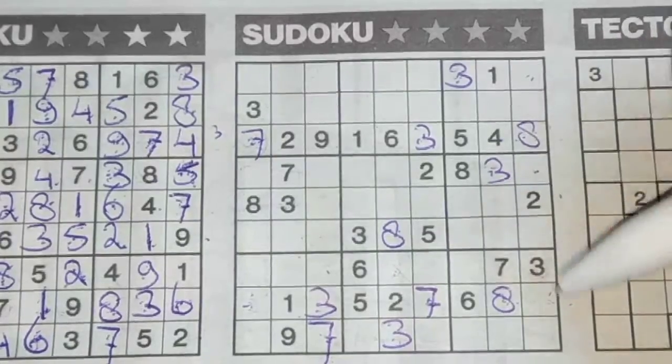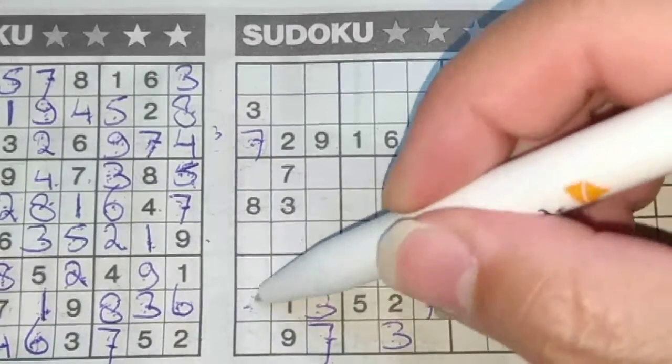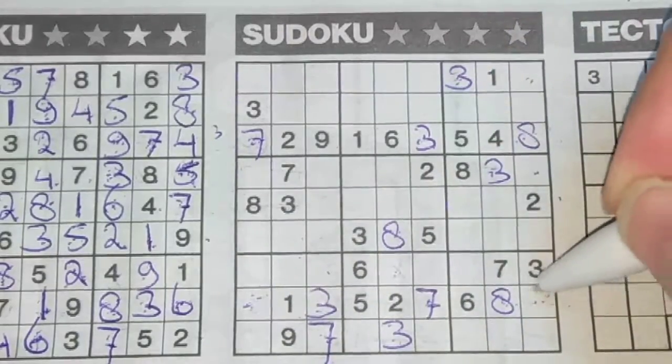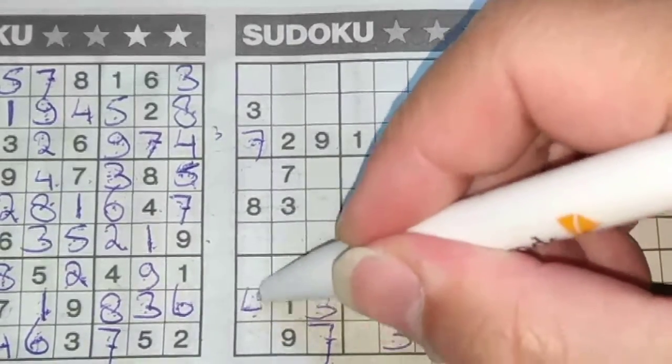So we have the 4 and the 9. We see here 9 in this big square, so no 9 there, 9 should be here, and the 4 goes there.